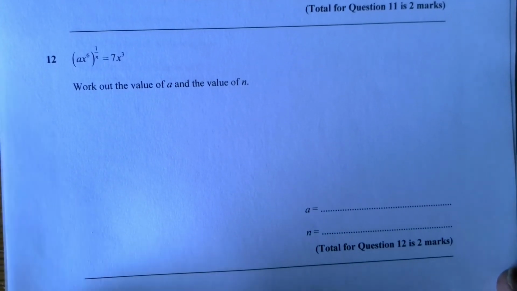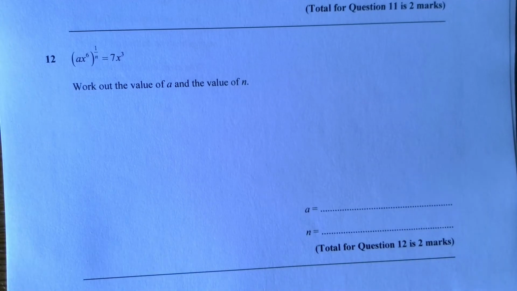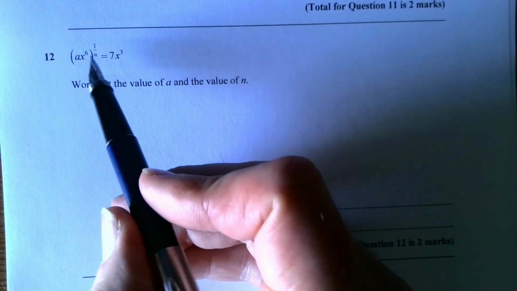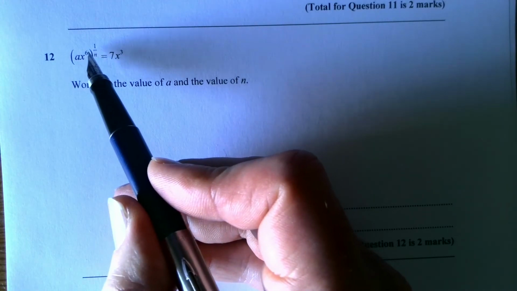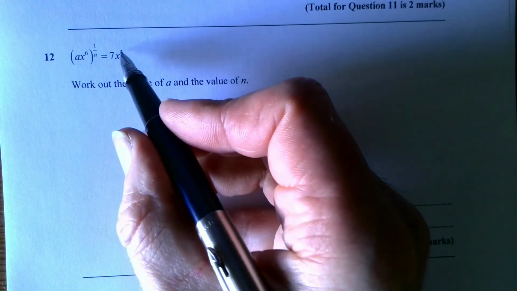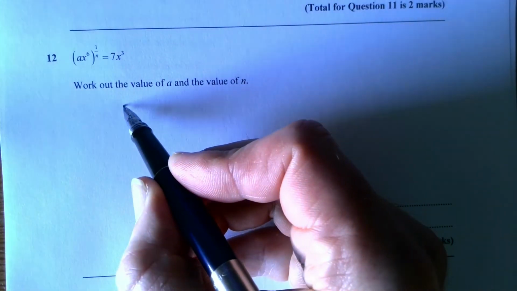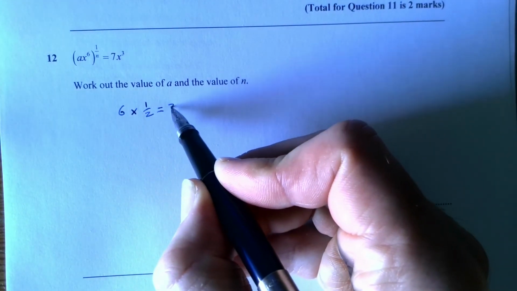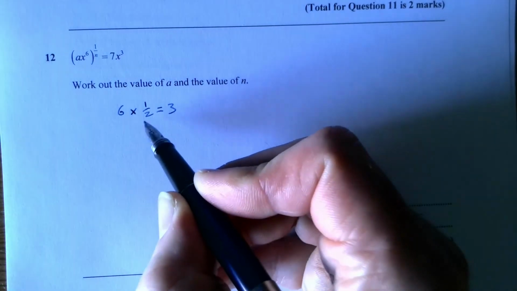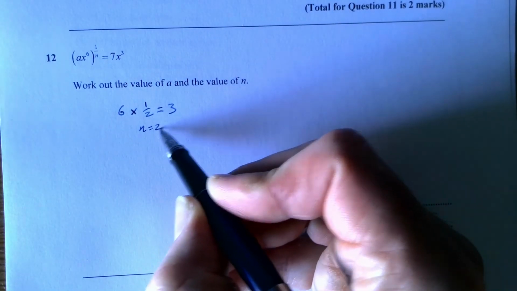Question 12. Working out the value of A and the value of N. Right, well, first things first is when you've got powers with a bracket, you multiply the powers. So I can work out what the N must be, because 6 times a half equals 3, doesn't it? So therefore N must equal 2.